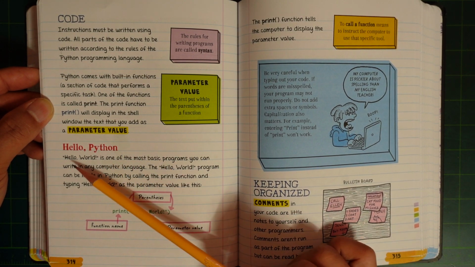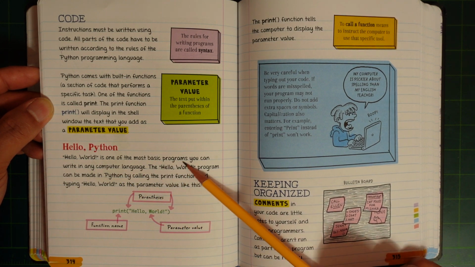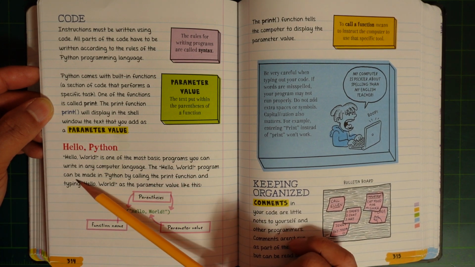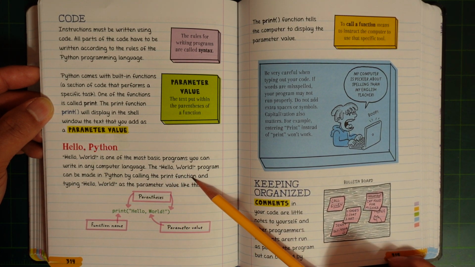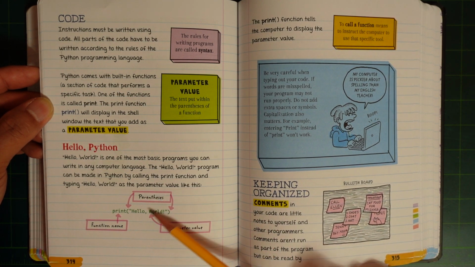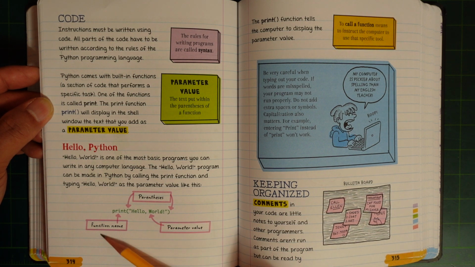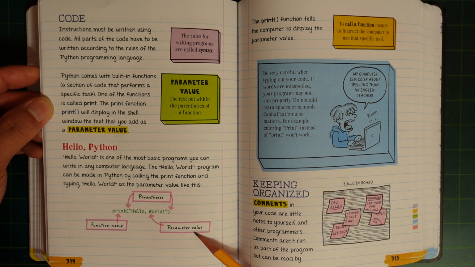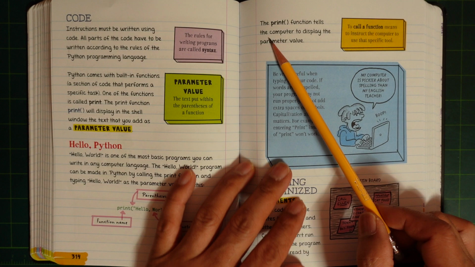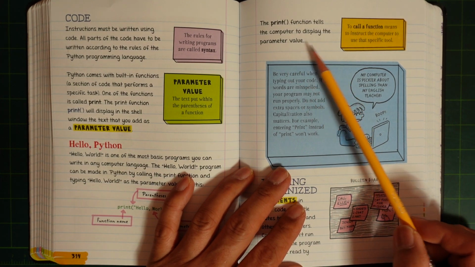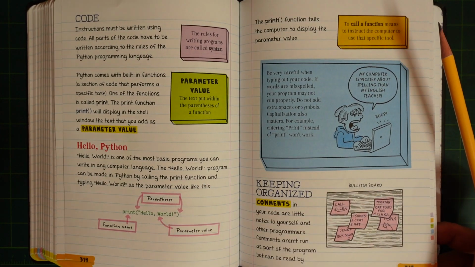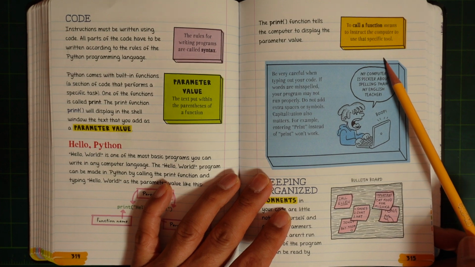Hello Python. Hello World is one of the most basic programs you can write in any computer language. The Hello World program can be made in Python by calling the print function and typing Hello World as the parameter value, like this. Parentheses, function name, parameter value. The print function tells the computer to display the parameter value. To call a function means to instruct the computer to use a specific tool.